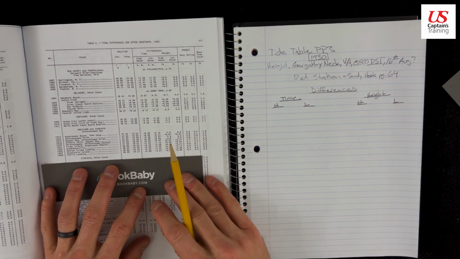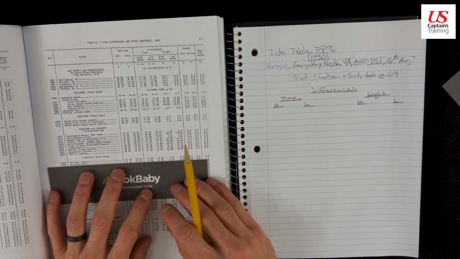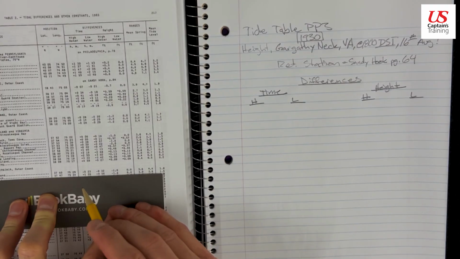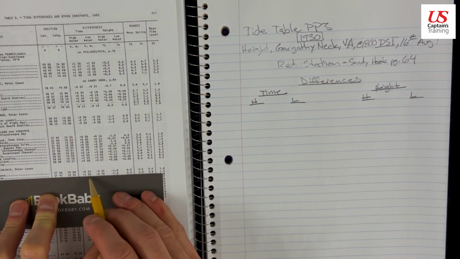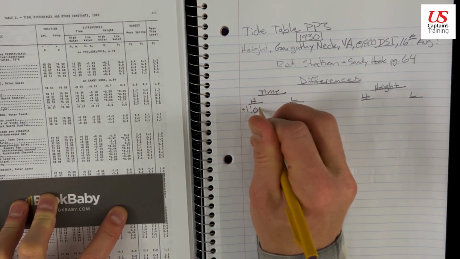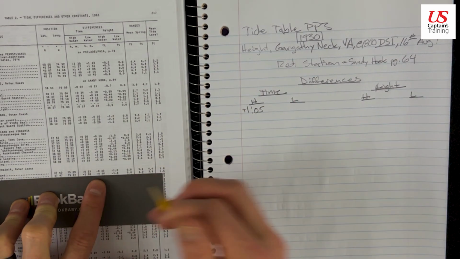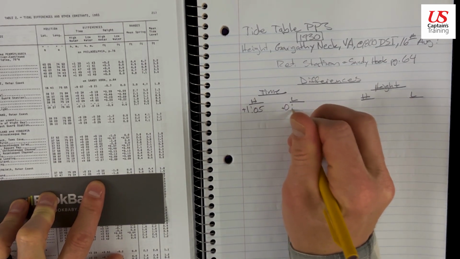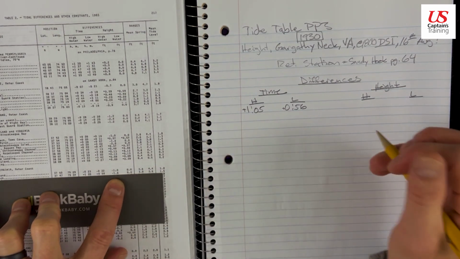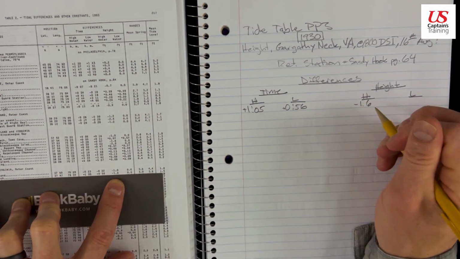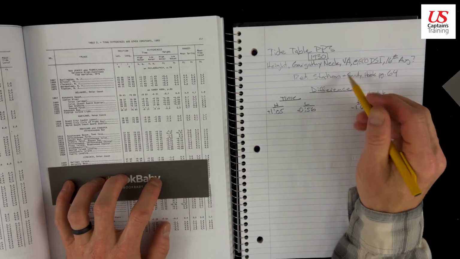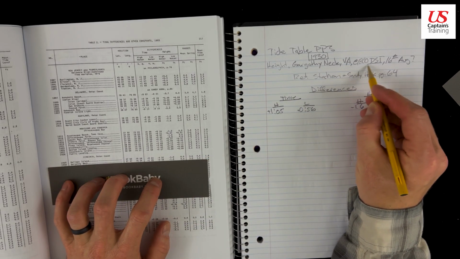So 1930 Gargathy Neck, 1930 Gargathy Neck. Here we are, and we're going to record these straight across. So 1 hour and 5 minutes, plus 105, plus 56 minutes. And then our heights: minus 1.6 and low is 0. Good. This is daylight savings time.